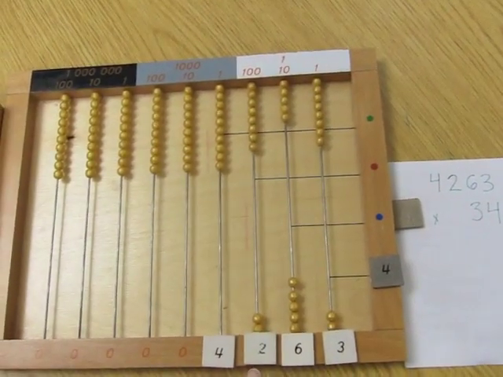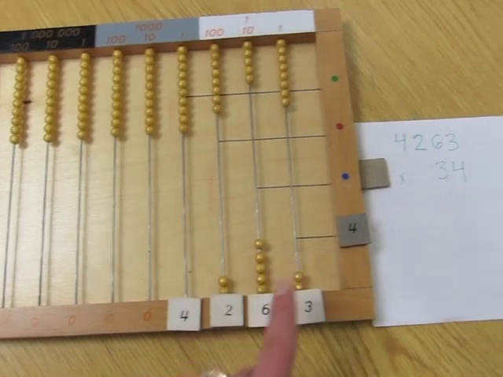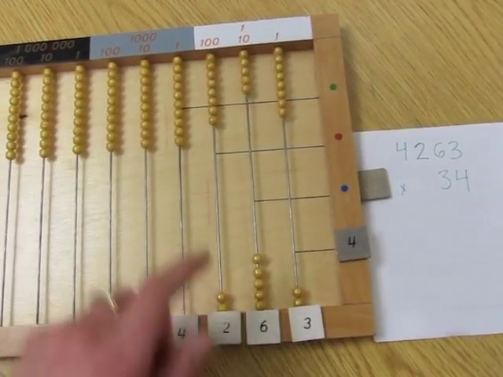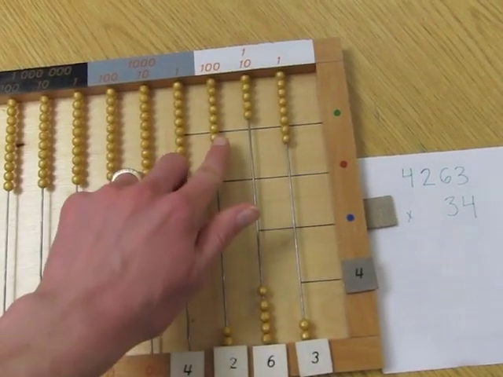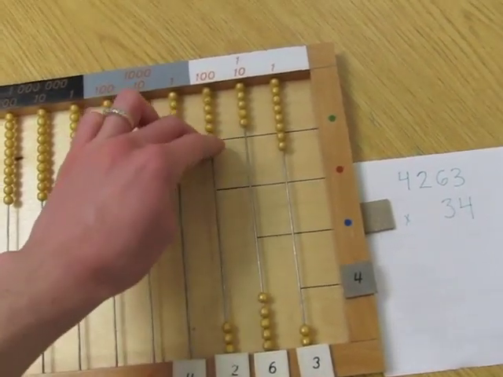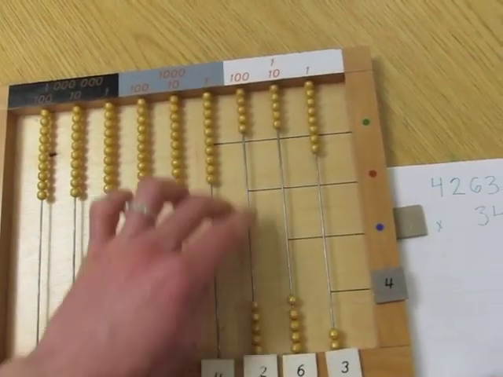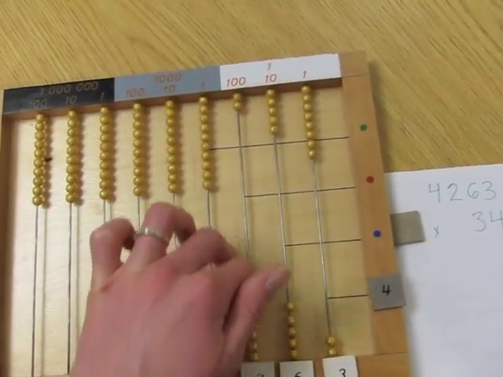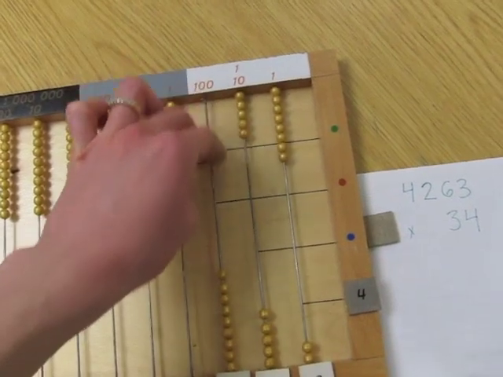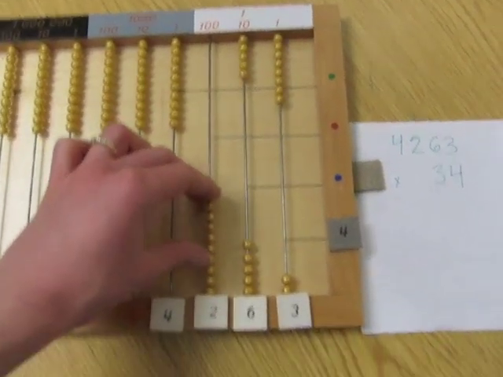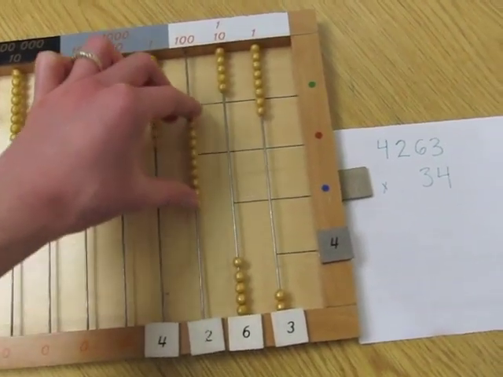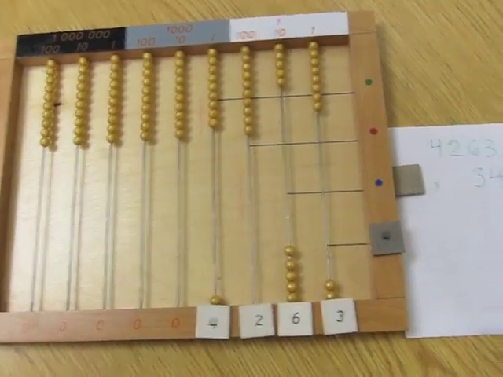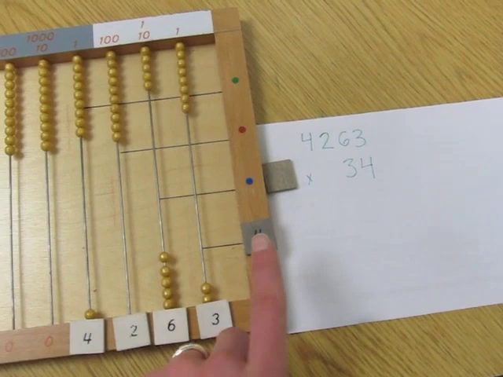Now we do 200 times 4. We have 800, so each one of these is 100. 100, 2, 3, 4, 5, 6, 7, 8. And since I've got all the way to the 10, I'm going to actually put them all the way back in exchange for 1.